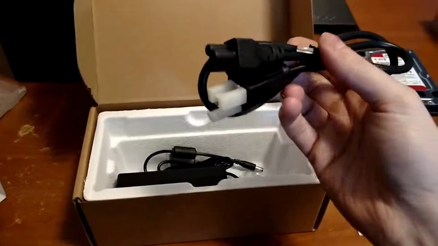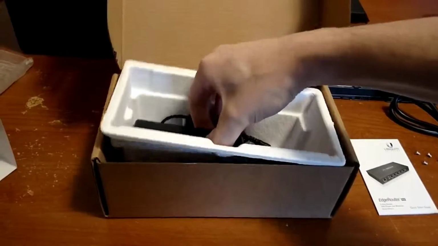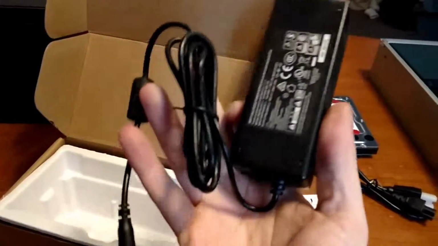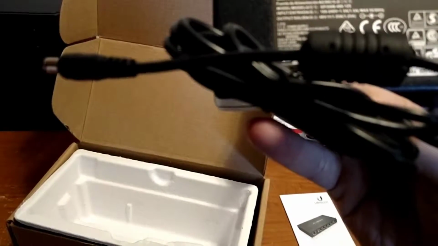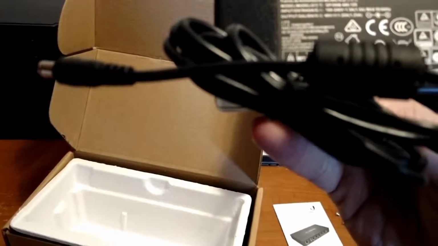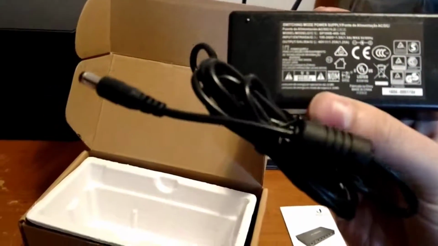And here we have the IEC cable for the power supply. And last but not least, the power supply. Just a standard power supply. It is a 48 volt, 1.25 amp power supply.